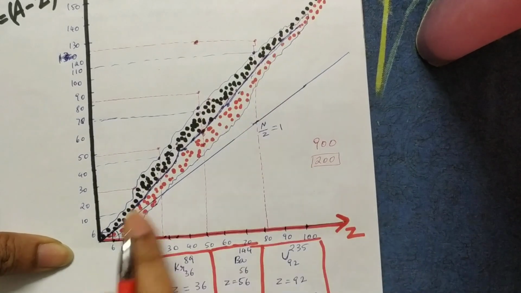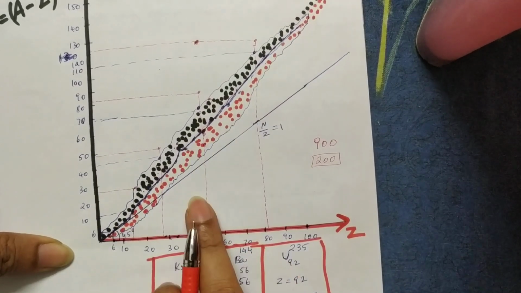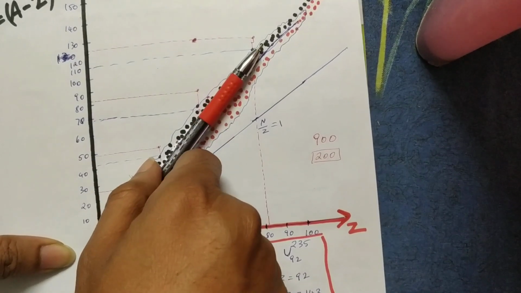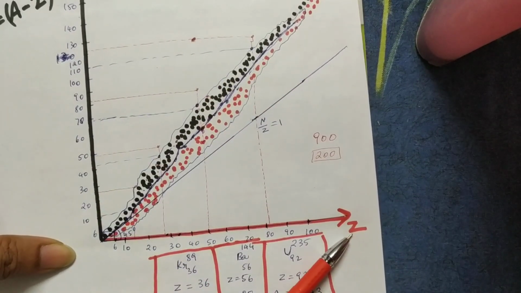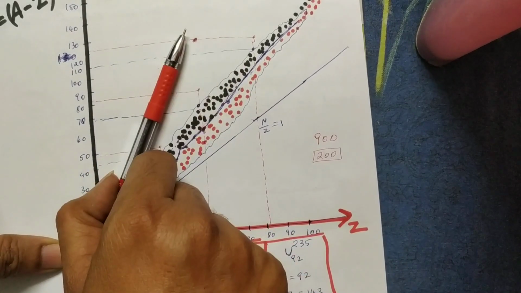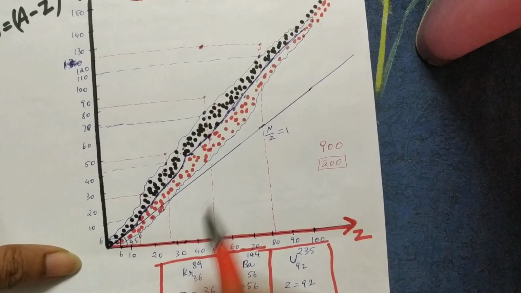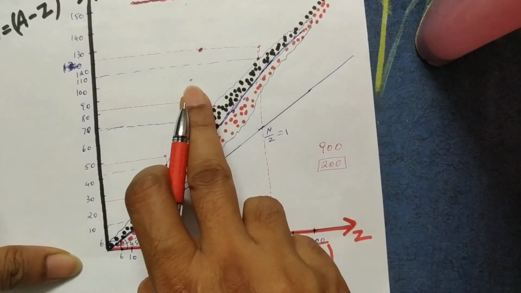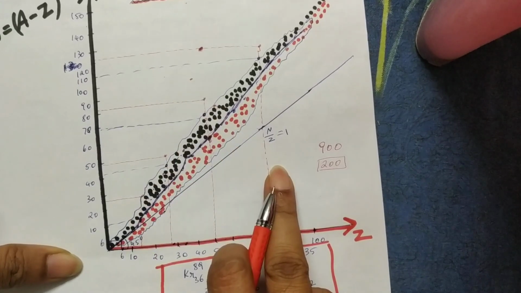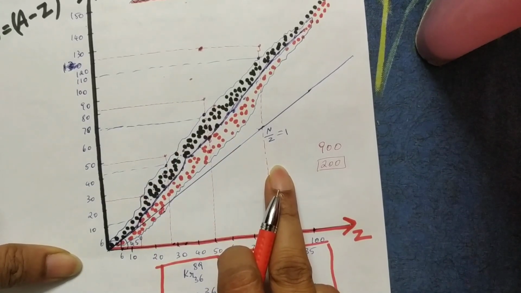In this region, they show red dots and black dots. A red dot means more protons, and a black dot shows more neutrons. If a point is somewhere here, we can say a huge number of protons are dominating. If the dot is somewhere here, a huge number of protons are dominating.